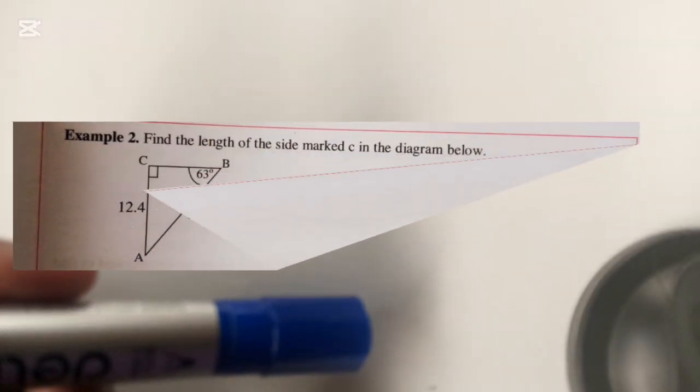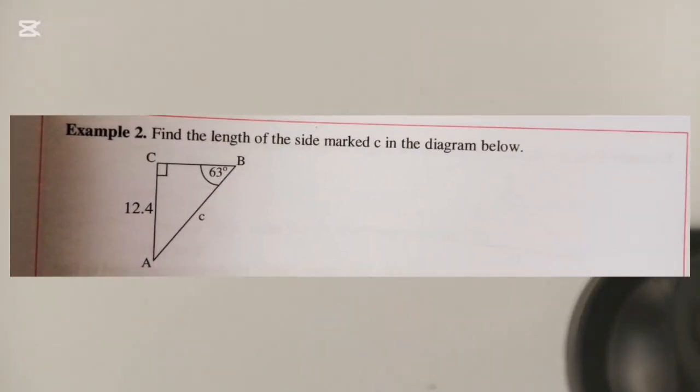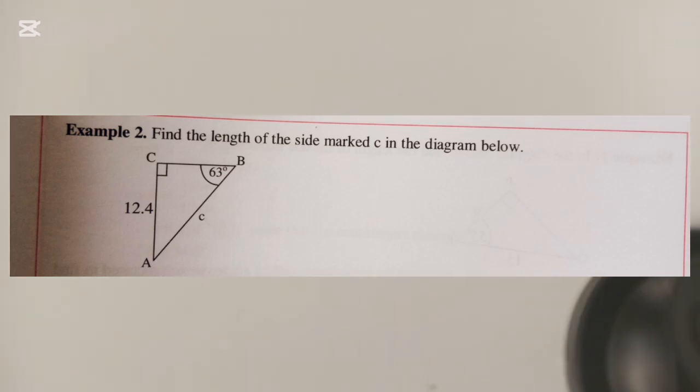We have the following question over here, which is saying find the length of the side marked C in the diagram below. We have one which is just similar to the opposite. So we have the opposite, the hypotenuse and the angle. So again, opposite, hypotenuse, we use the sine ratio. If you follow what we did in the previous one, you can solve this. You can post the answer in the comments and I'll see and review whether you're correct or not.